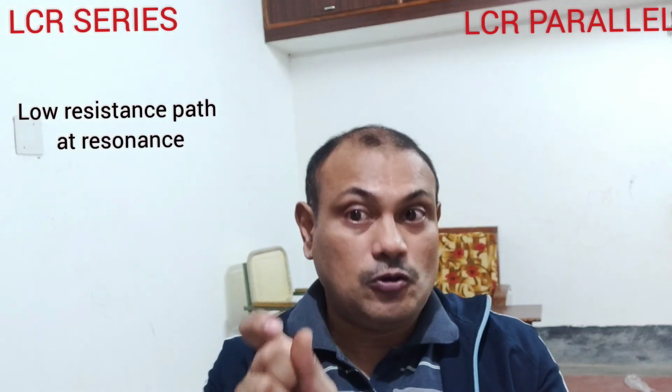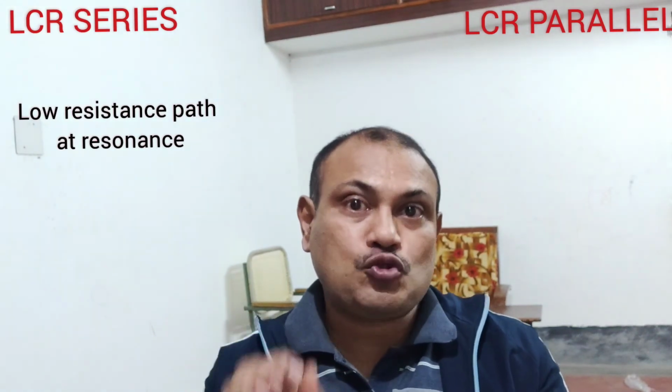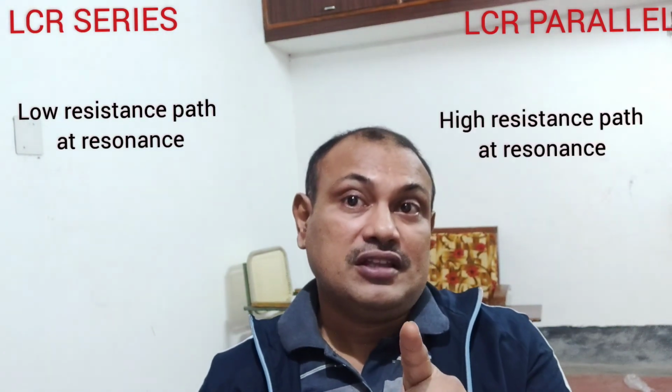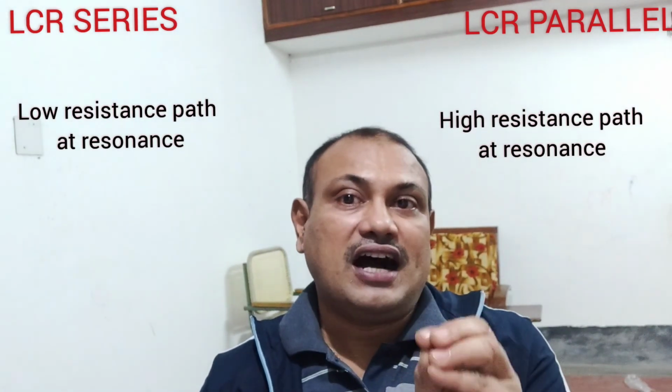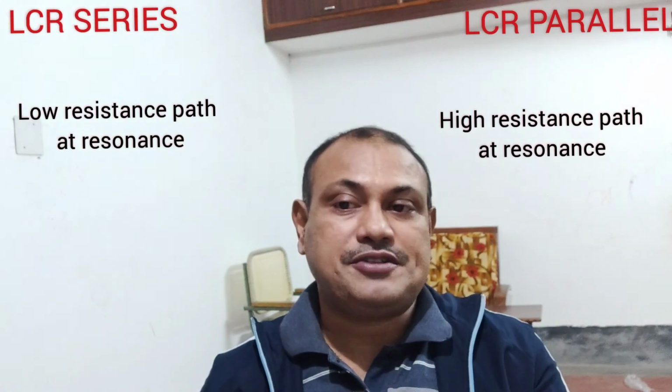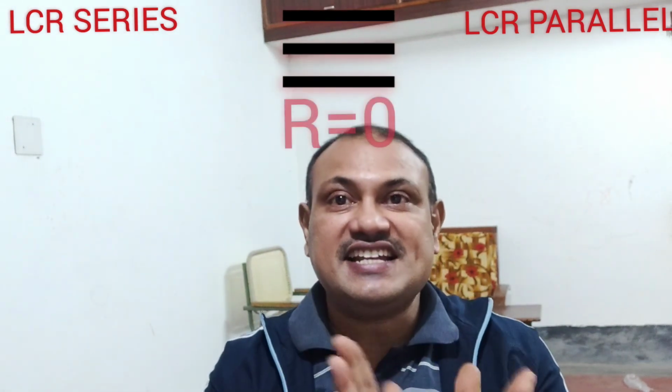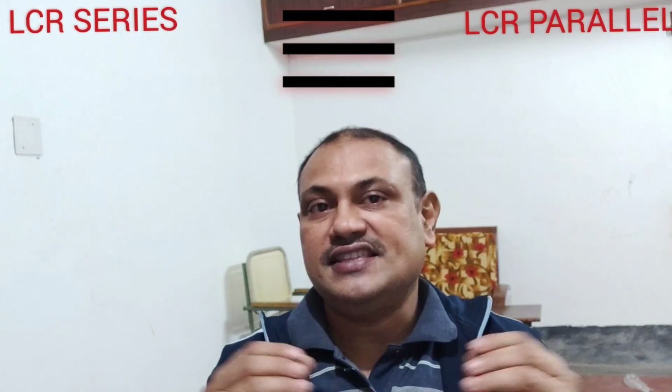If you compare LCR series and LCR parallel, there is a difference of resistance. In LCR series, it behaves as a low resistance for the source, and in LCR parallel, it is a high resistive path at resonance, as we have seen. But effectively, R equal to 0 is the condition for which both the LCR series and LCR parallel behave in the same manner.